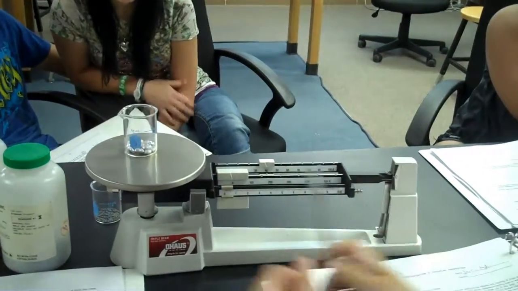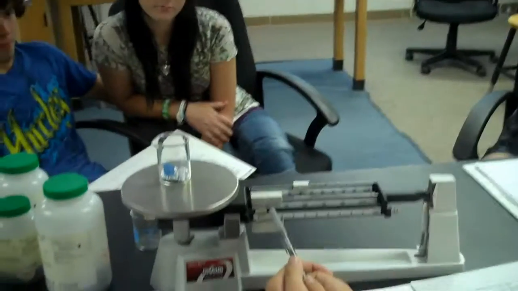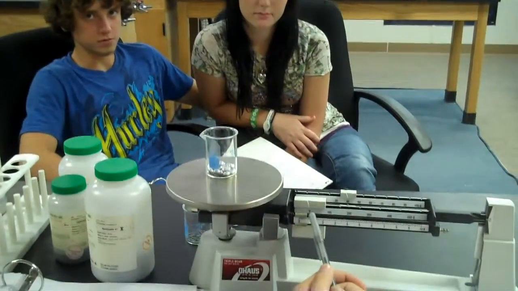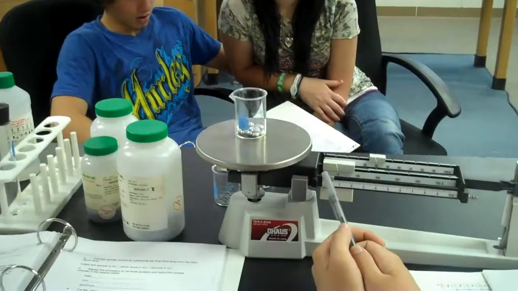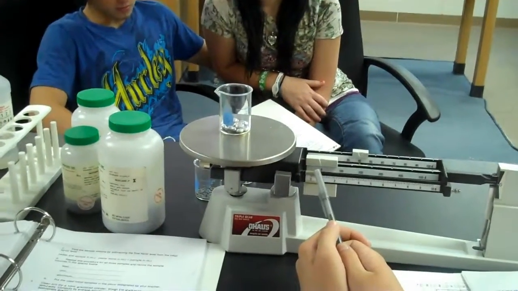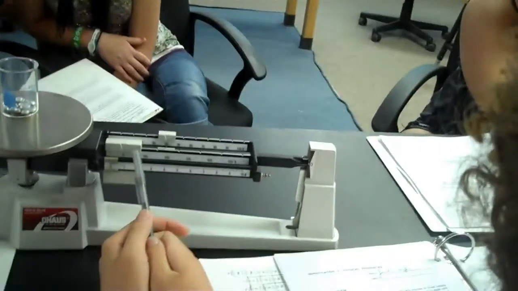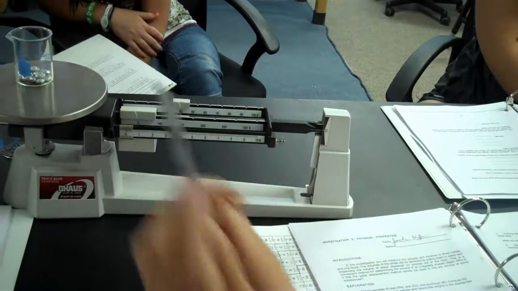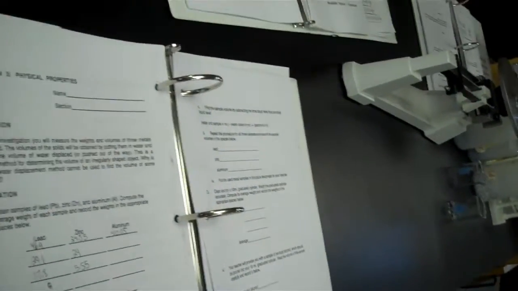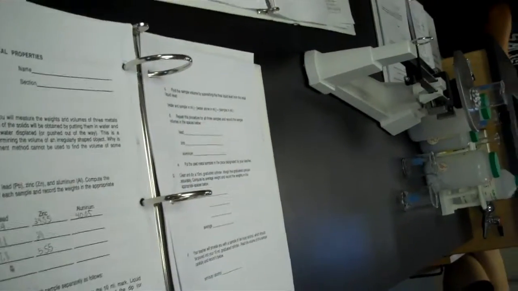Oh, that's close. Did you get exactly 40? Not with a fly sitting on there. Okay, 40.05. That's pretty close to 40. 40.05 is the mass with the beaker.